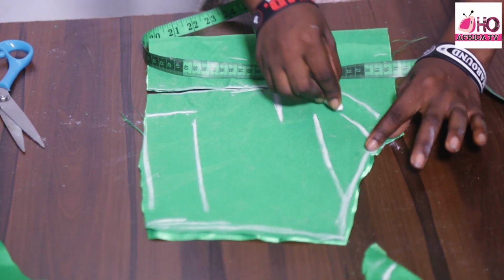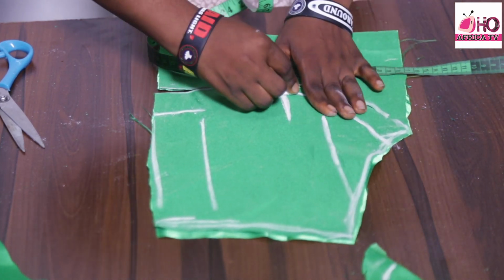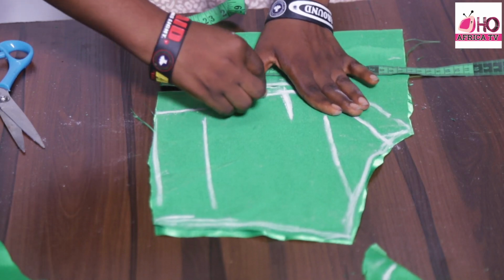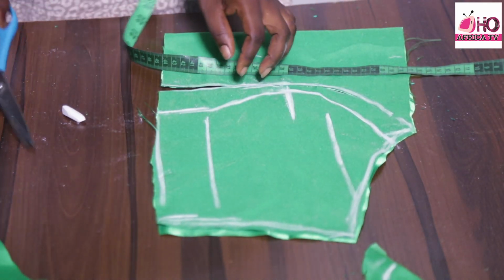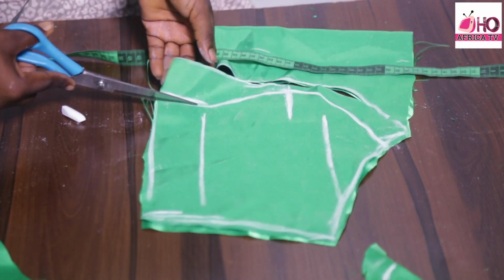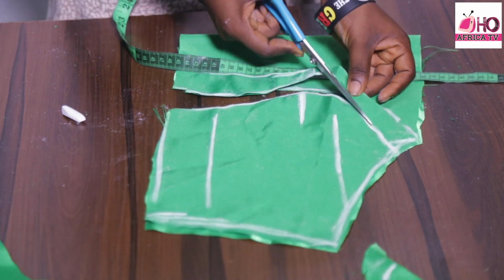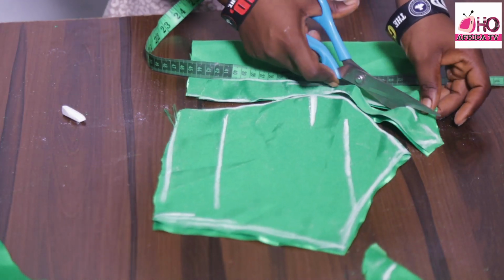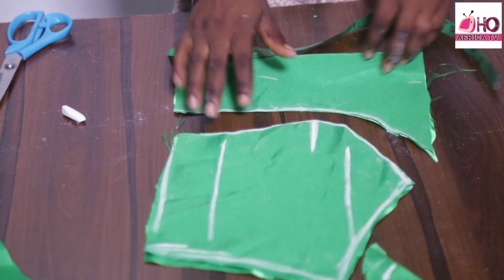You can always use your cuff set, and in case you don't have one, find your way to trace it out. So I'm also going to cut. Okay, so this is what we have.